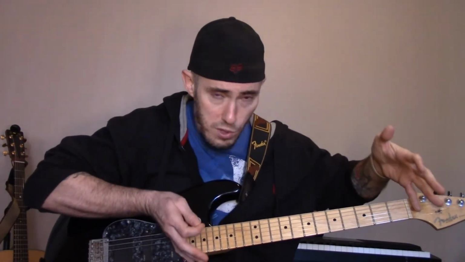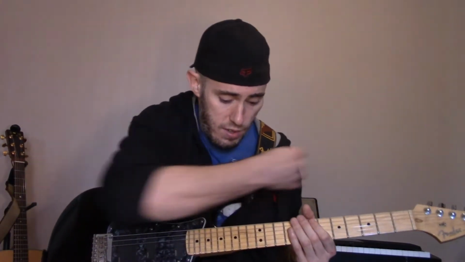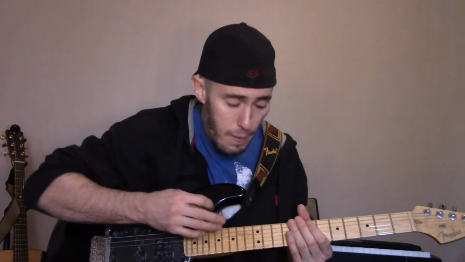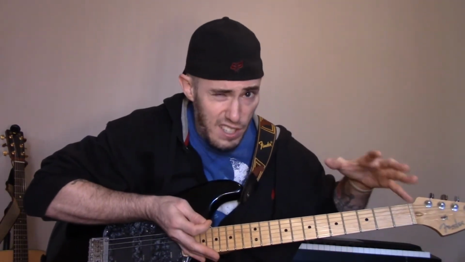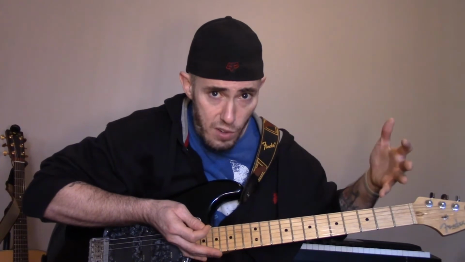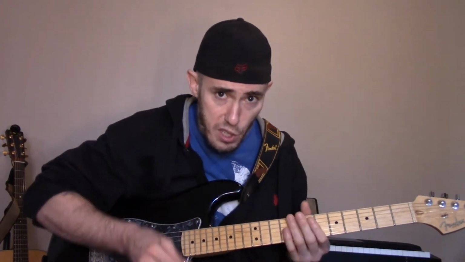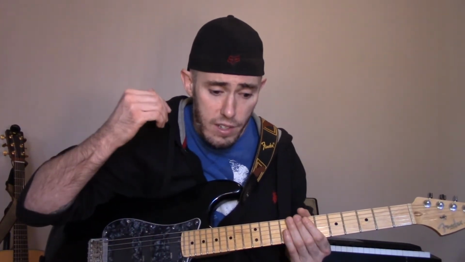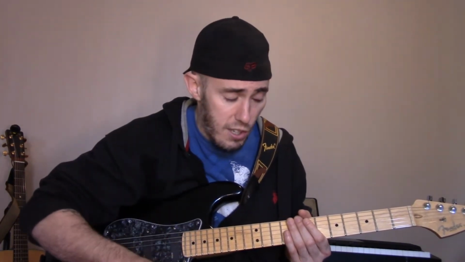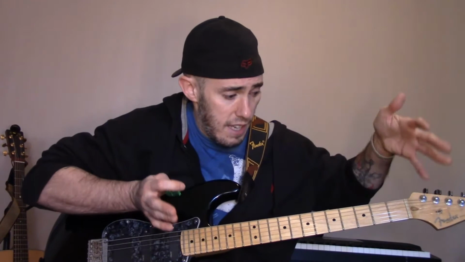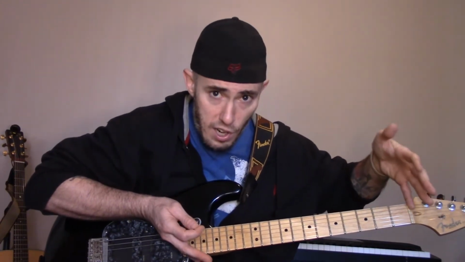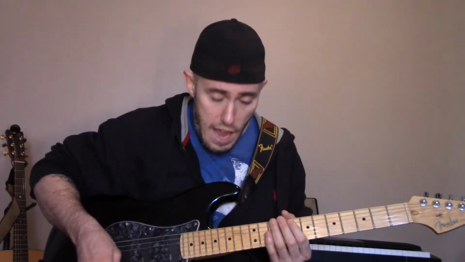Now you have this whole scale, which is 7 notes found all over the fretboard. You want to narrow your focus down to just 3 of those 7 notes. The 3 notes that make up the G major chord are the note G, the note B, and the note D.